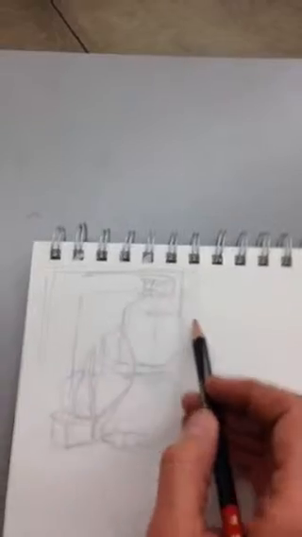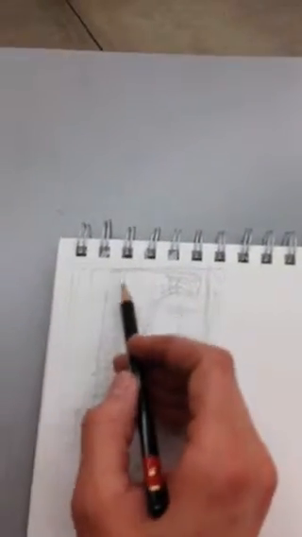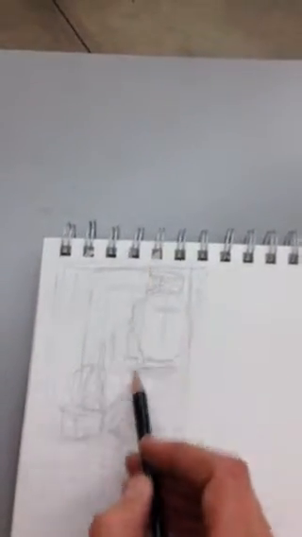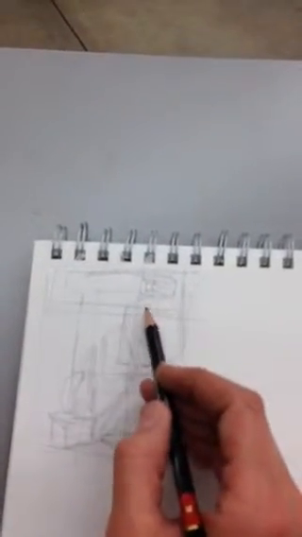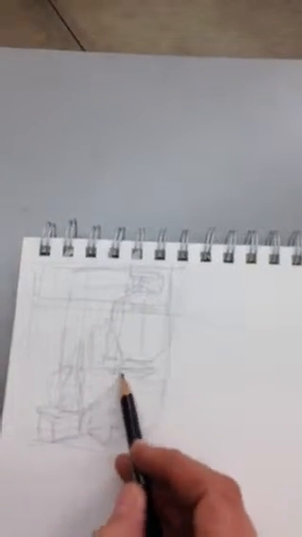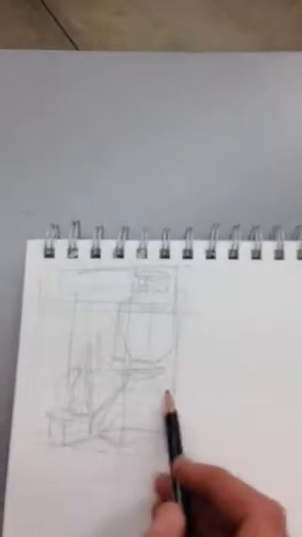I chose this composition because it is asymmetrical, and it follows the rule of thirds. So most of the items that we see fall on two of the cross lines from the rule of thirds.